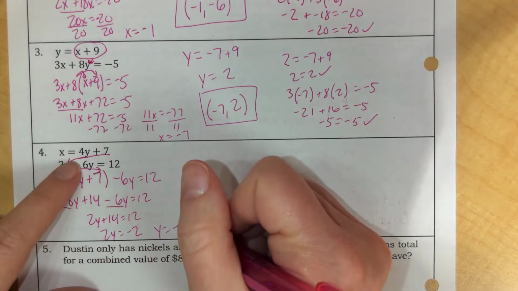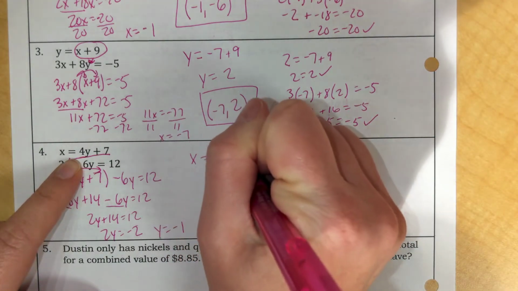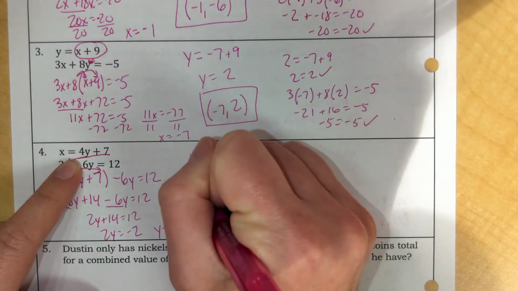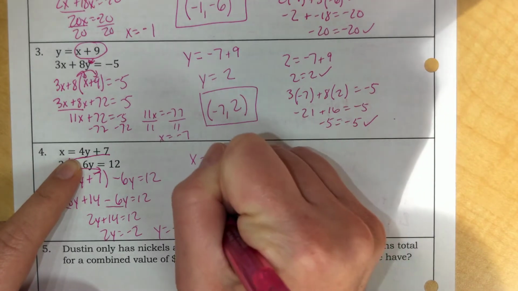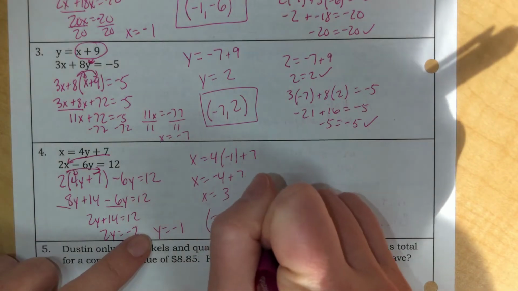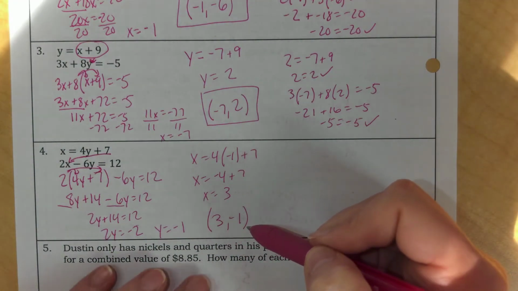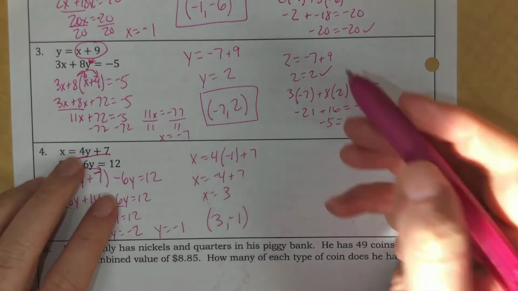Once I have the y, I can plug it into either equation. I'm just going to plug it into the top one. x is equal to 4 multiplied by negative 1 plus 7. Negative 4 plus 7 gives me a positive 3. So I end up with 3 as my x and negative 1 as my y. Be careful to write them in the correct order, x comma y. So now I need to check both conditions to make sure that they are met.